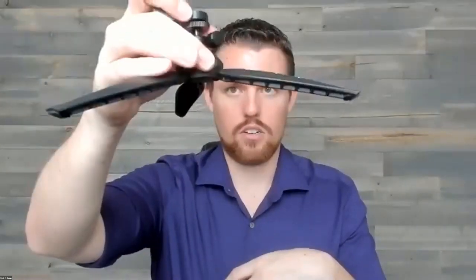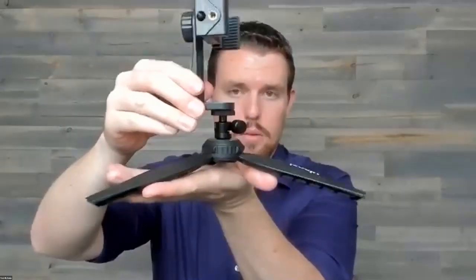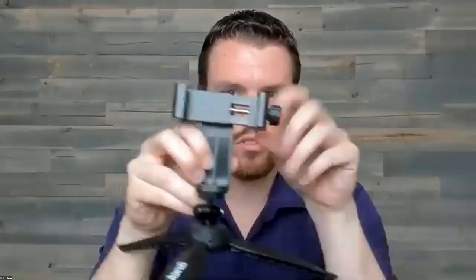But there's a lot of versions of this kind of tabletop tripod. So this is a more basic form. So you can see here as I'm opening it up, right? So it doesn't have the bendable legs, but it's got legs that'll go completely out like that, and you can lay it on a table completely stable that way. On the top then, same thing Tristan has, I've got a phone adapter, so you can clip your phone in here.